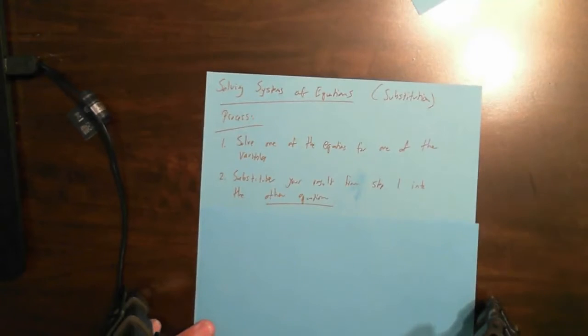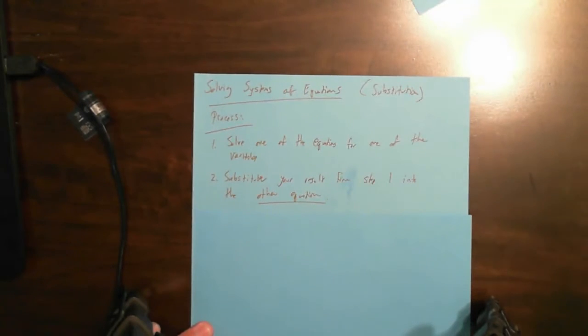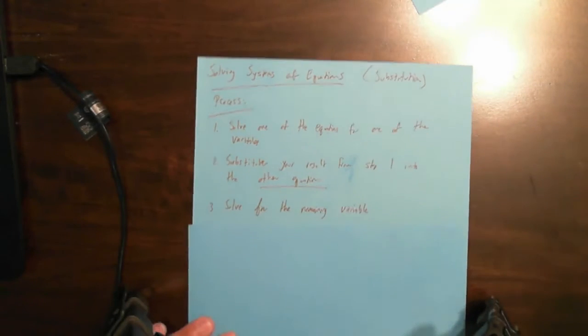So step 2 is to substitute your result from step 1 into the other equation. It's important that you substitute it into the other equation. So if in step 1 I use the first equation, then in step 2 I'm going to substitute into the second equation, the other one. If I don't use the other equation and I substitute into the same one, I end up in basically a circular loop that I can't get out of and can't solve for anything.